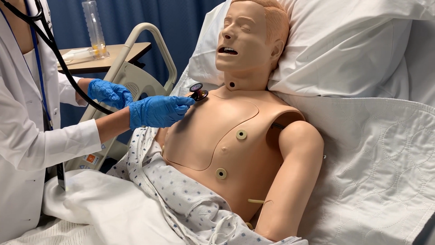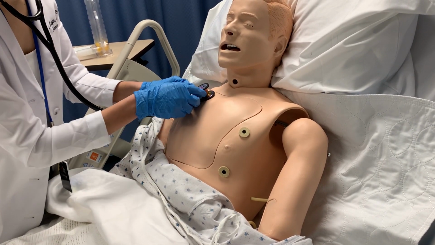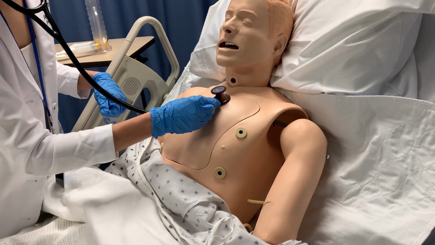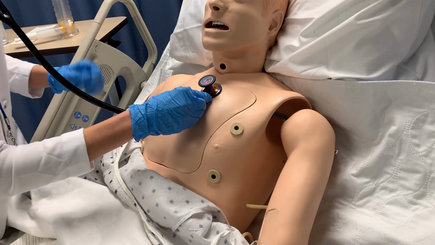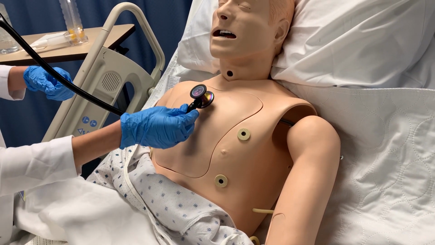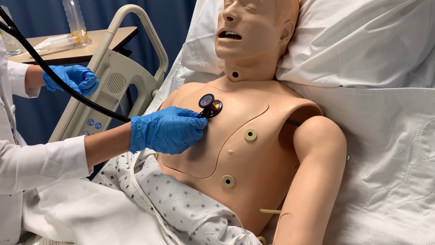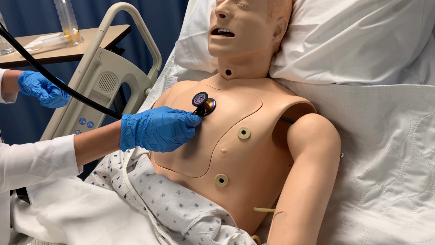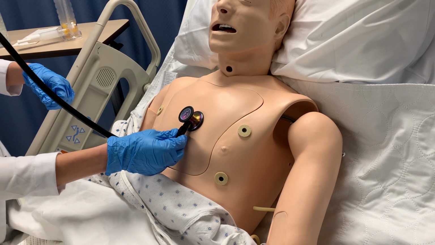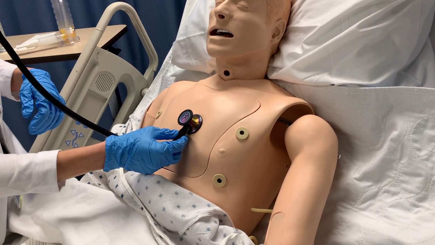So like I said, the aortic heart sound is going to be here at the right sternal border, second intercostal space. The next spot is going to be the pulmonic heart sound, which is the second intercostal space, left sternal border. Right below that is Erb's point, which is the third intercostal space, left sternal border. Next is going to be the tricuspid, which is the 4th to 5th intercostal space at the left sternal border.